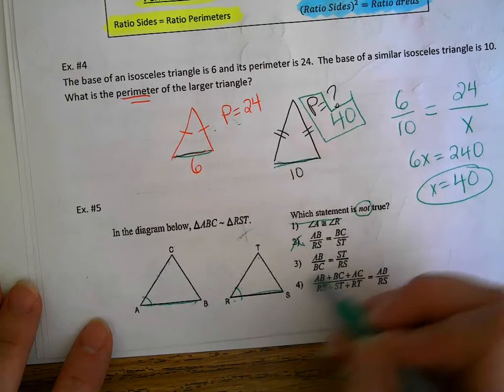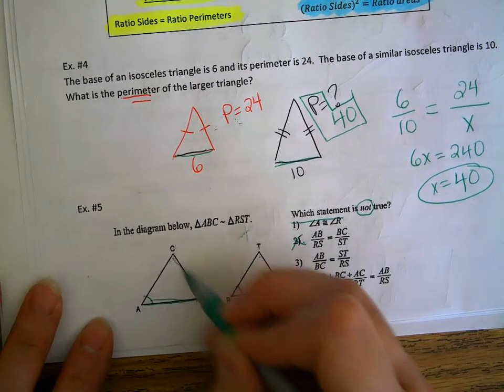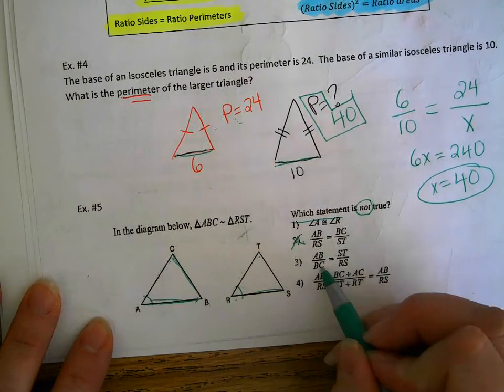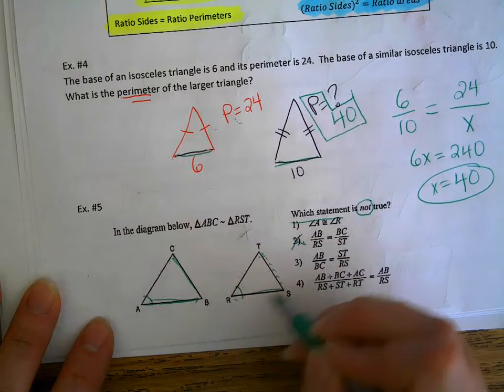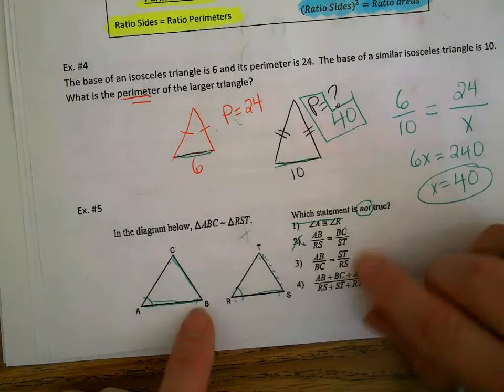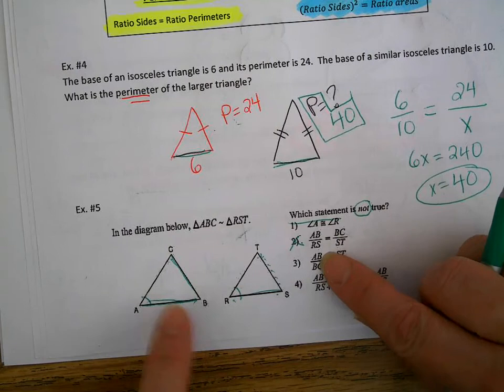AB to BC as ST is to RS. This one's a little bit backwards. Okay, read it again with me.